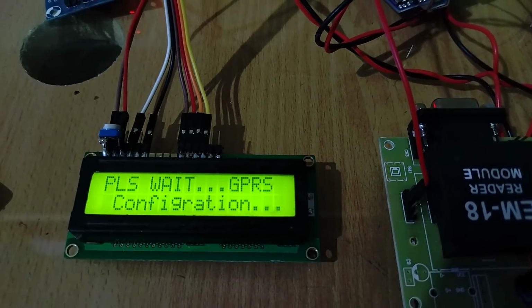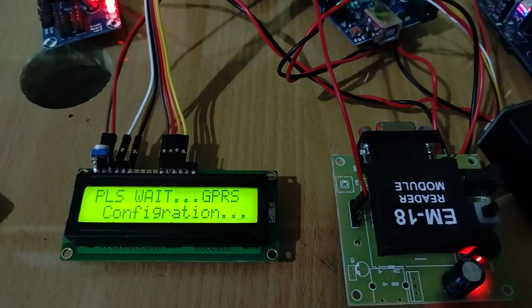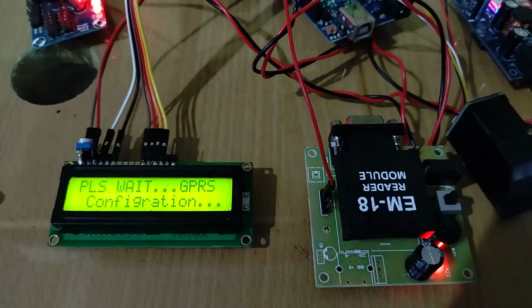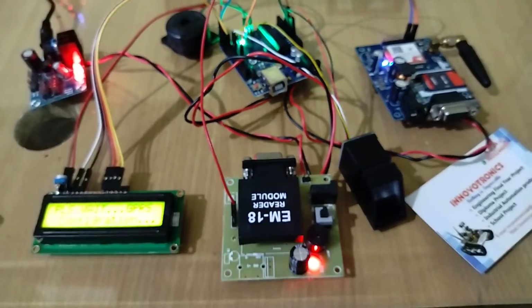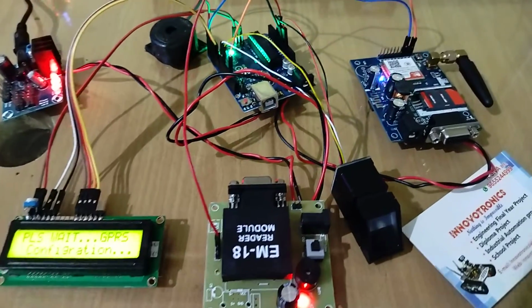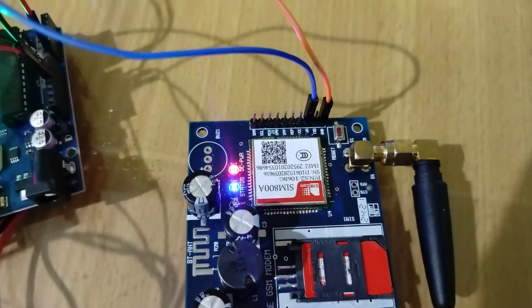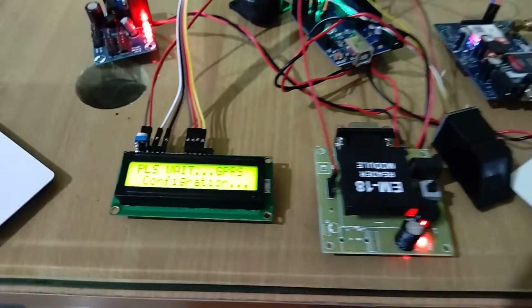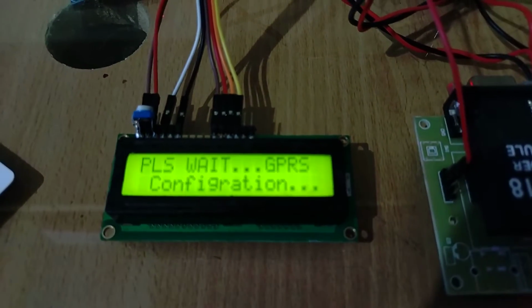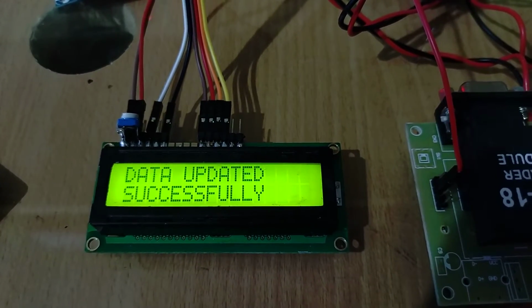After a few seconds I get an SMS also, and then this data is also updated to the cloud. I am getting the SMS, but I cannot show it right now. Fine. So please wait, GPRS configuration, which means now the data is connecting to the ThingSpeak side. Once internet is activated on the SIM800, you can see the LED is fast blinking, which means internet is activated. So now data is updated. After updating is completed, this LCD will give a notification: data updated successfully. Again it will ask for the student ID.